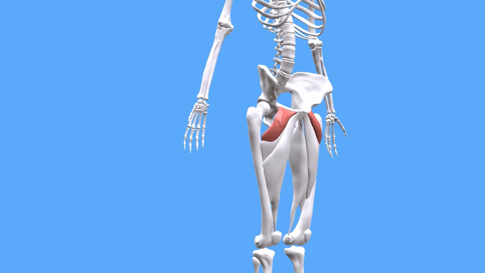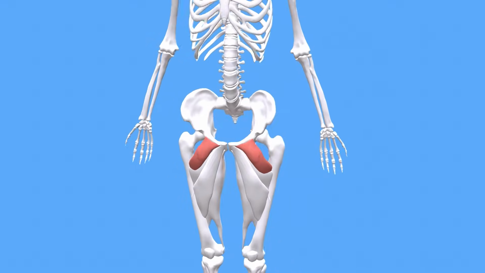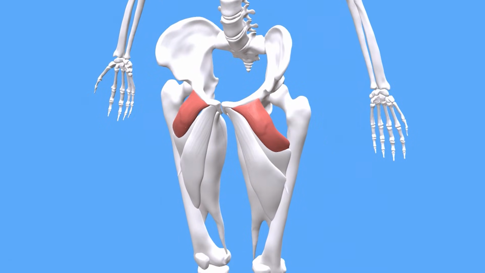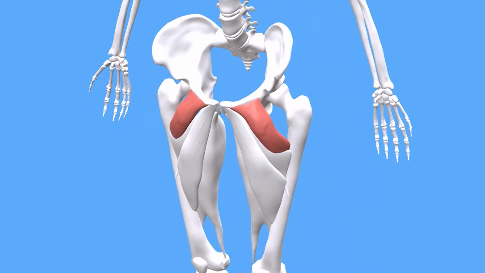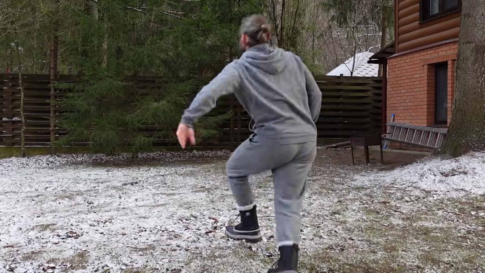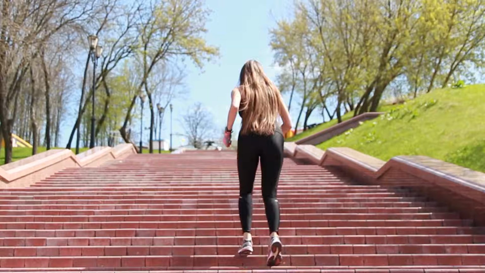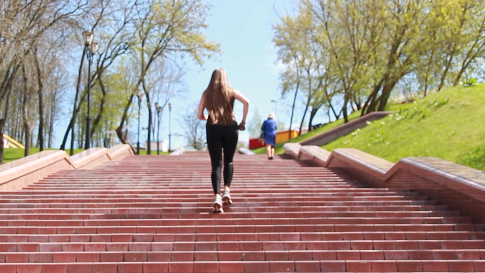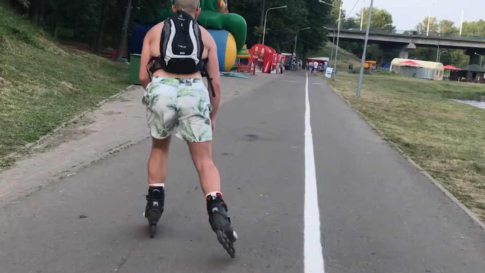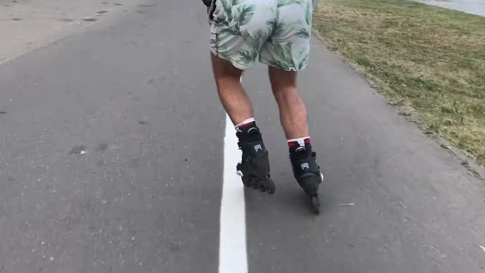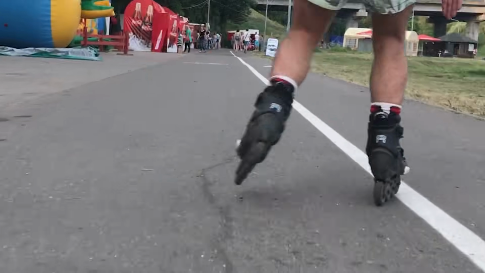If the pectineus muscle is highly tense on one side and shortens, it can pull the pubic bone towards the corresponding femur and contribute to pelvic tilt. Trigger points in the pectineus muscle can occur as a result of losing balance or falling. Muscle overload can be caused by long-distance running, playing hockey, or rollerblading, which, by the way, happened to me one day when I put extra strain on my adductor muscles.